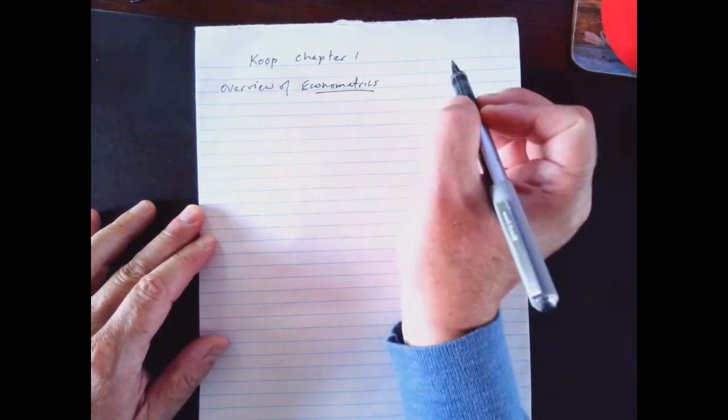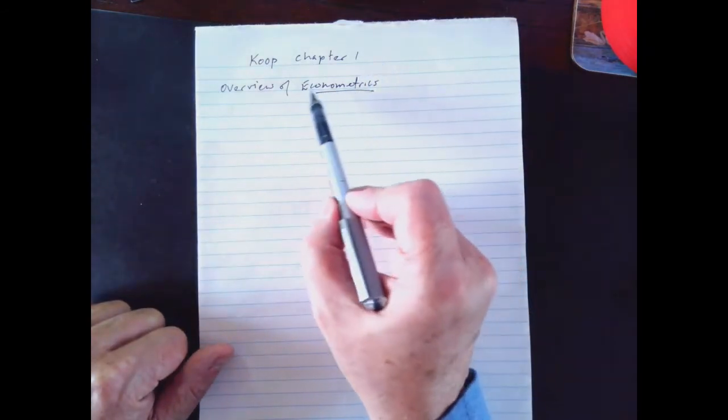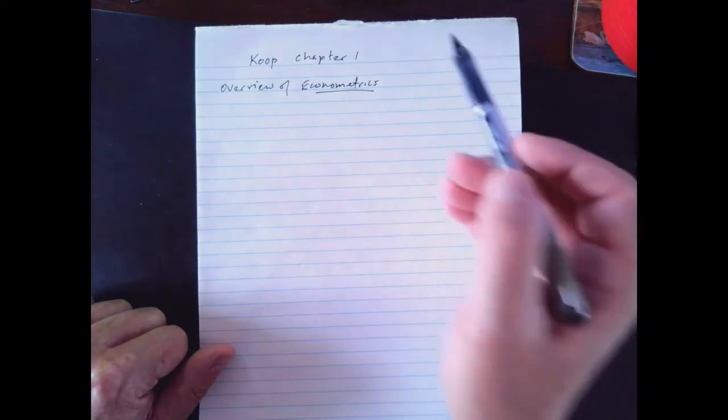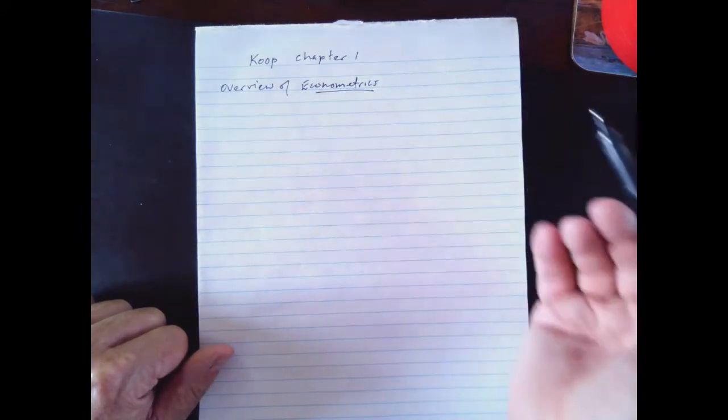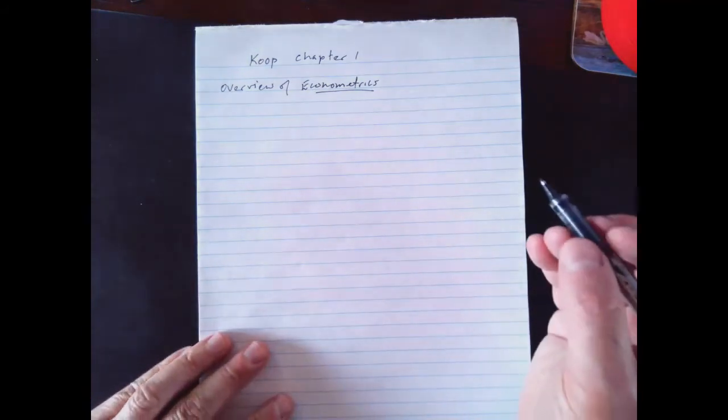And so first of all, we need to figure out what the word econometrics means. There are two components to the word. There's economics, and metrics, which generally means measurement or the use of data to characterize things.